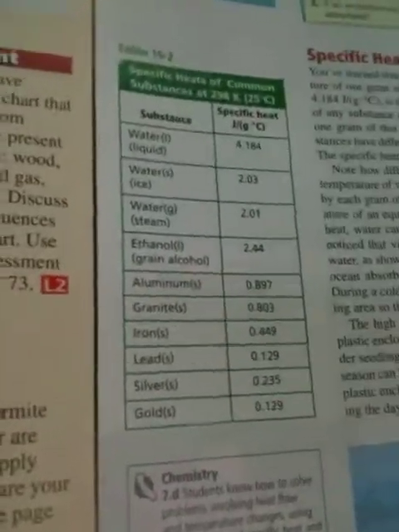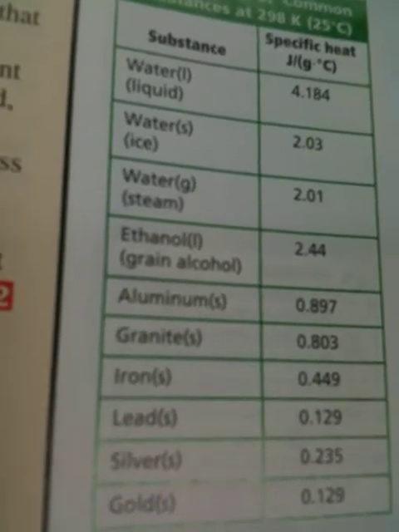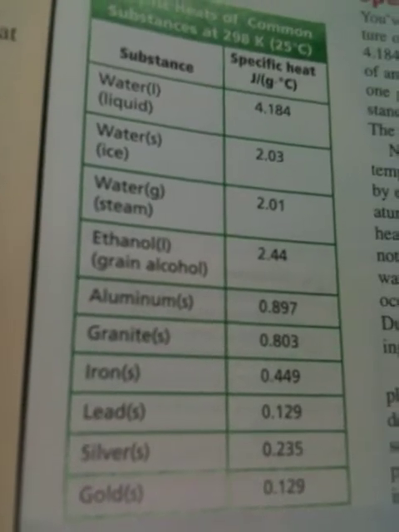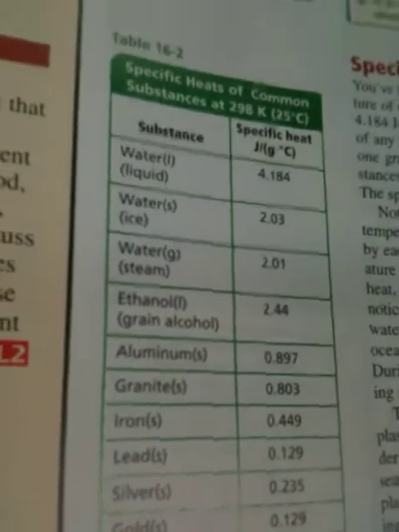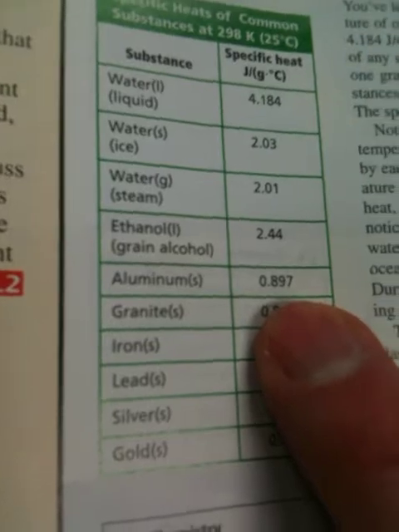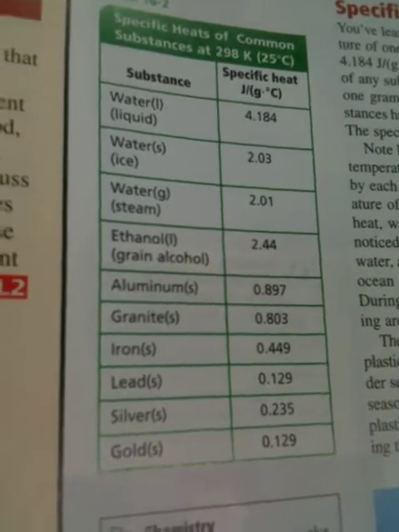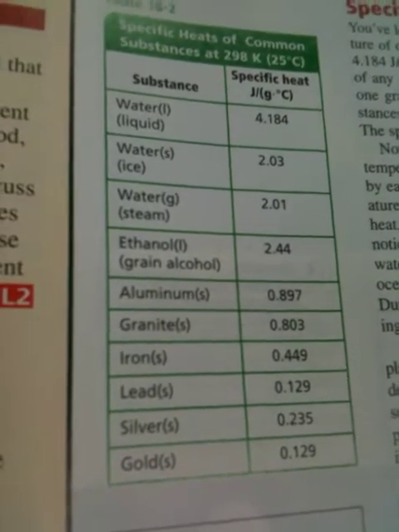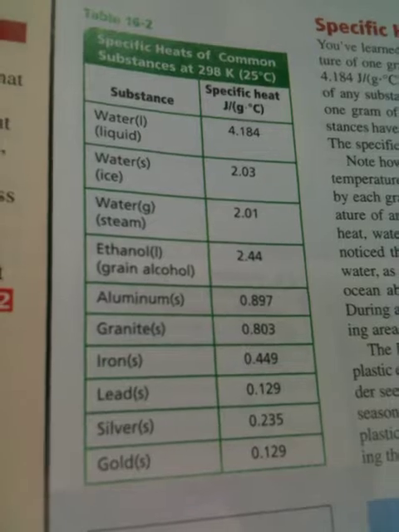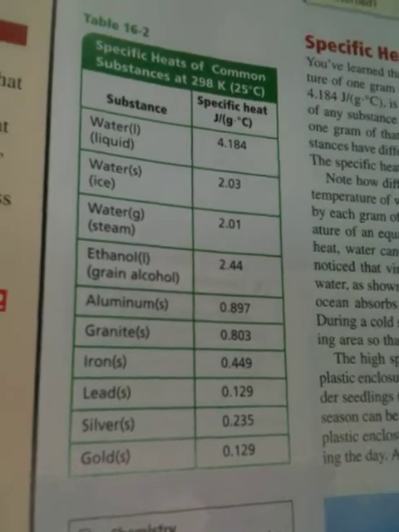Now, who has a higher specific heat, aluminum or iron? Aluminum. That means it takes more heat to get that aluminum hot, right? Now, would you rather have a pan with an aluminum handle or a pan with an iron handle? Why do you want an iron handle?